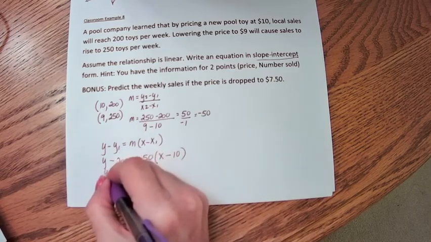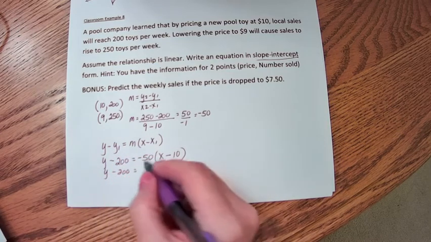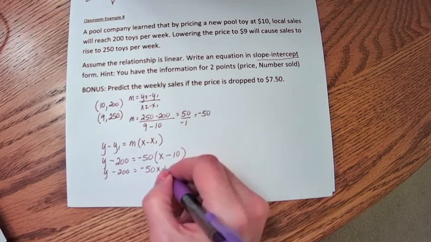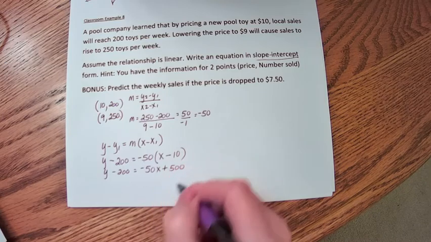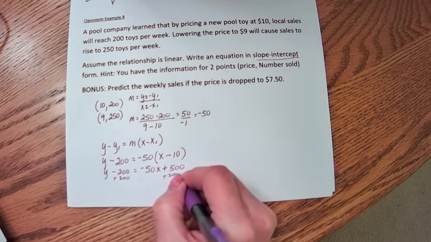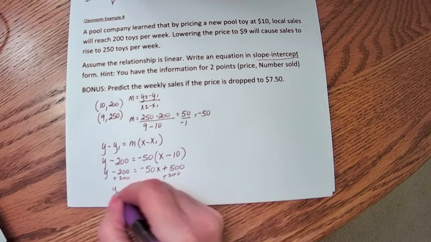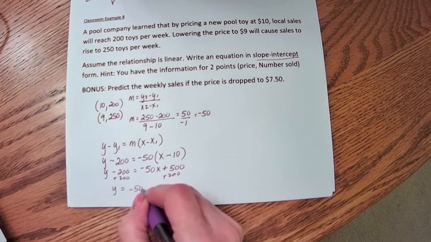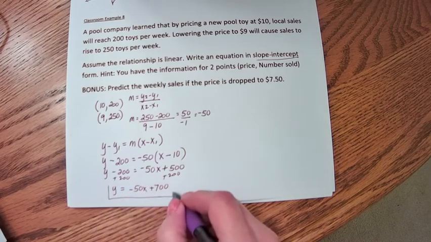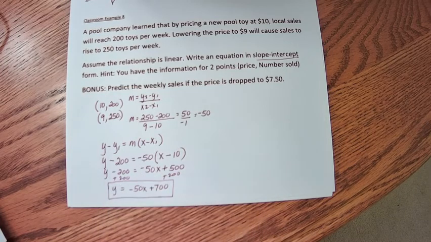So let's distribute the negative 50. y minus 200 equals negative 50x. Negative times a negative is positive. 50 times 10 is 500. And then we're going to add 200 to both sides. y equals negative 50x plus 700. That's the equation of the line. This is how many toys you'll sell based on x, which would be your dollar price.